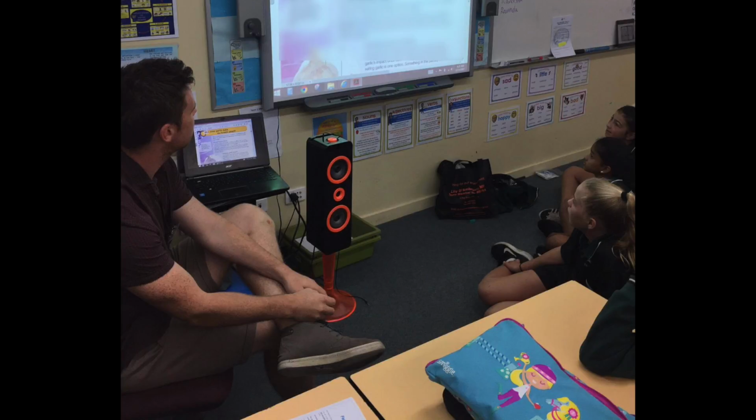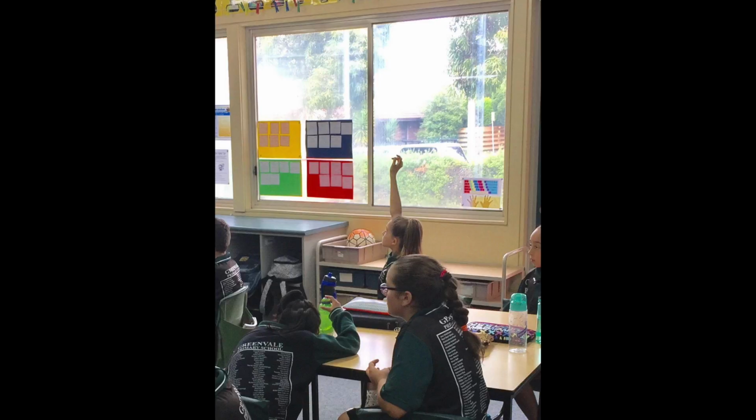Whole class instruction follows as we discuss and revise the place value of 3-digit numbers. As this is the first lesson, I was keen to explore what understanding the students had of place value. As they appeared quite confident identifying values up to hundreds, we explored 6-digit numbers.